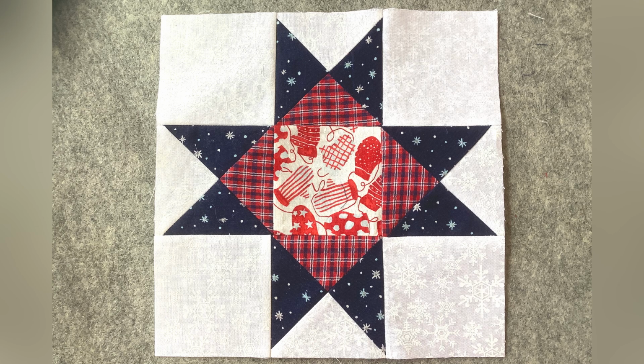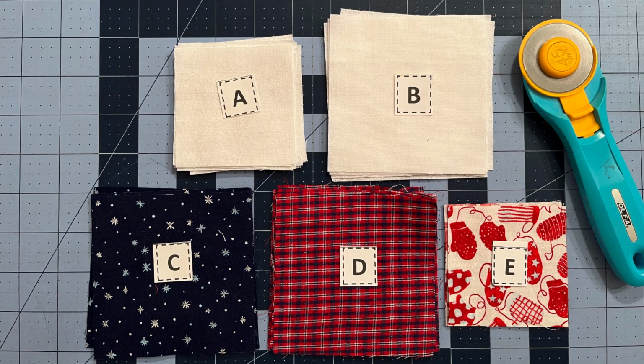In the center, you have a fussy cut square, or you can have it all the same fabric if you want. It's up to you. Here you can see I've cut out my pieces and I've labeled them. Fabric A pieces are your background squares. Fabrics B, C, and D will form the hourglass units. And last, fabric E will be your centers.